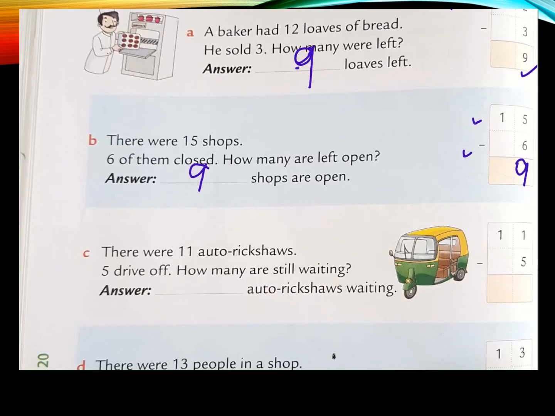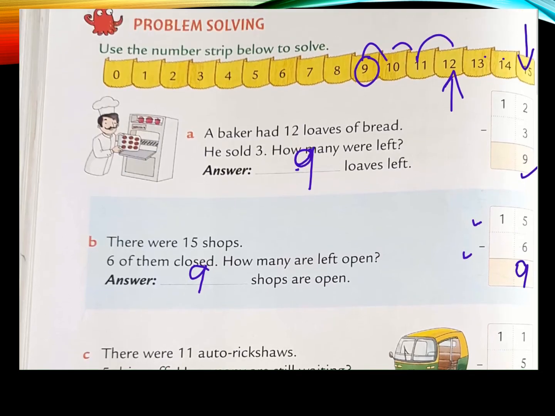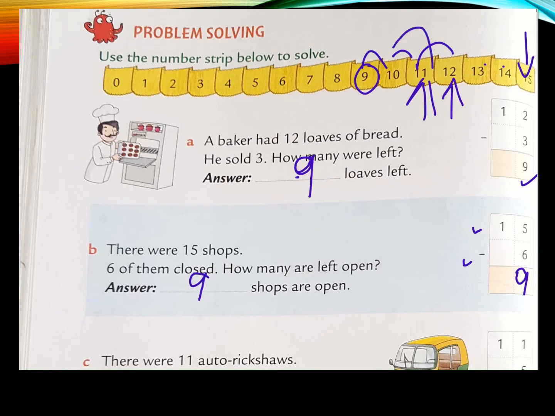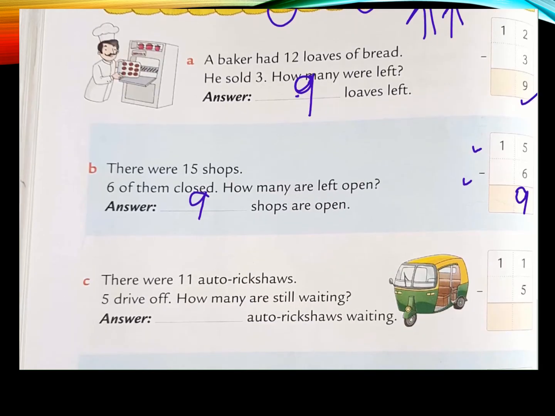Next, there were 11 auto rickshaws. 5 drive off. How many are still waiting? So there were 11. So keep your finger on 11. And how many drive off? 5. 1, 2, 3, 4, 5. So how many are waiting? 6 auto rickshaws.